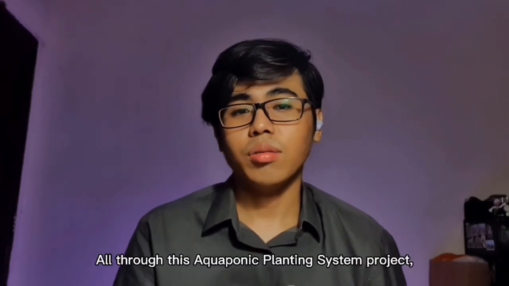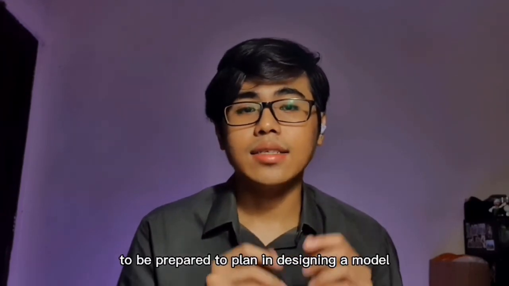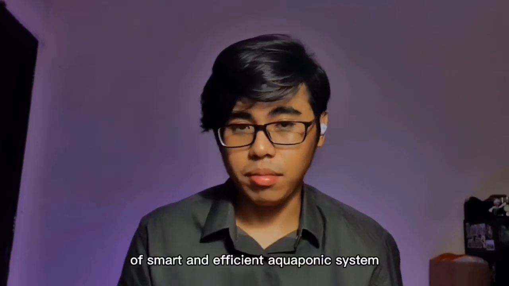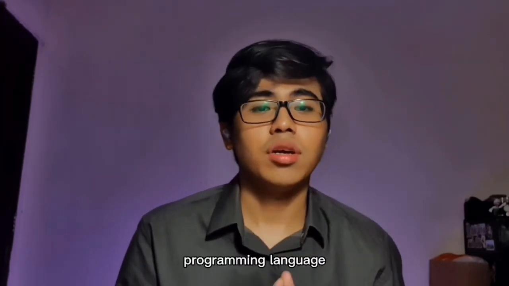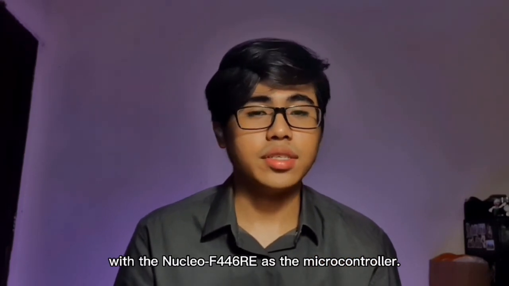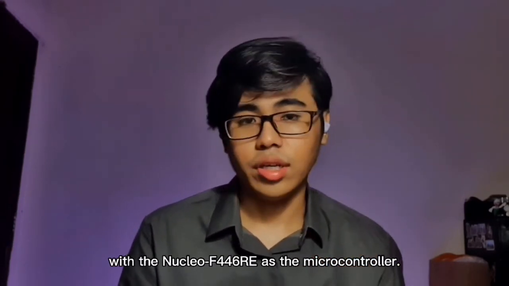Through this aquaponic planting system project, the students are prepared to plan and design a model of a smart and efficient aquaponic system by utilizing the C programming language with the Nucleo F446RE as the microcontroller.